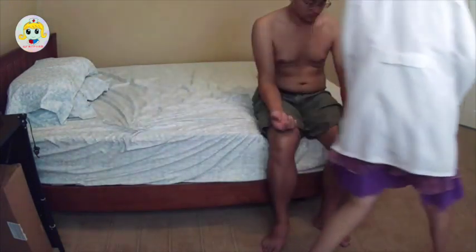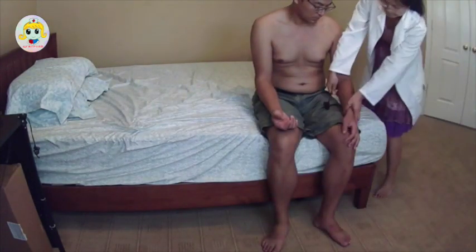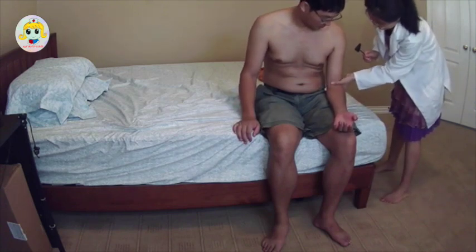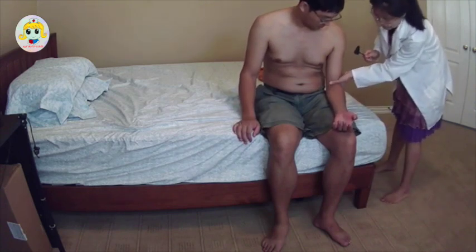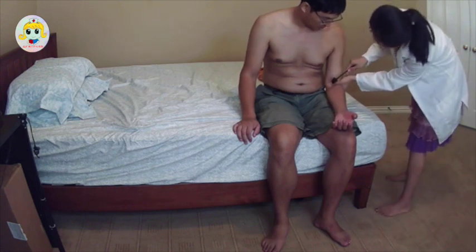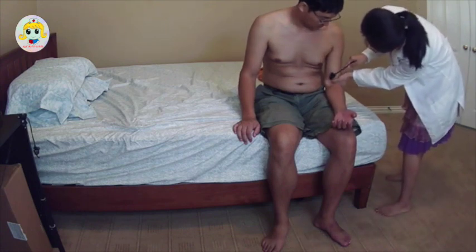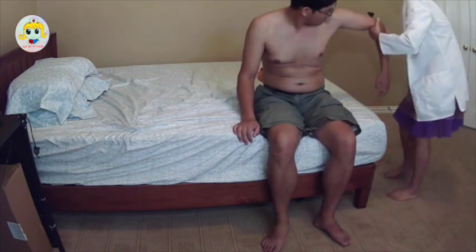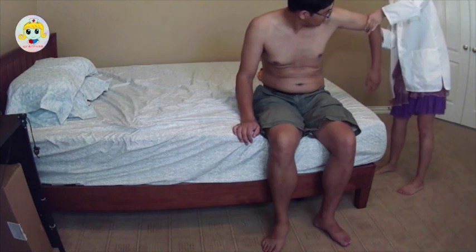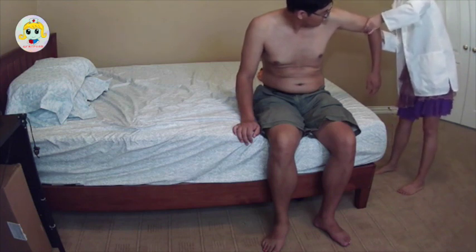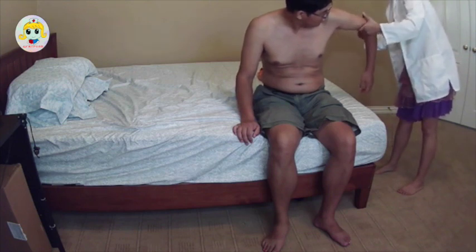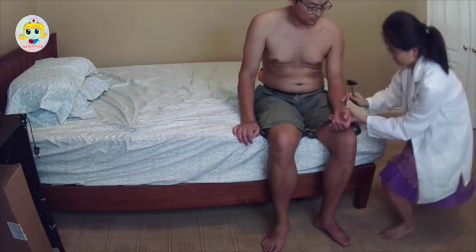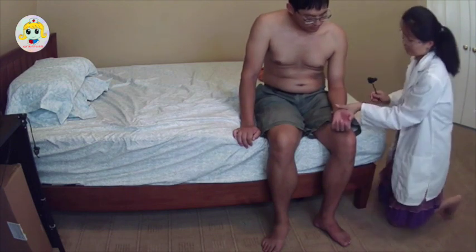Okay. And the other side of the arm. Biceps. And the triceps. Relax, okay? Okay. The brachioradialis reflex.